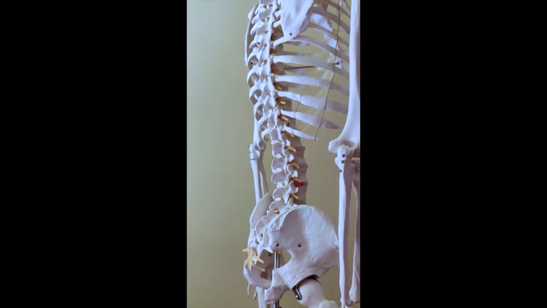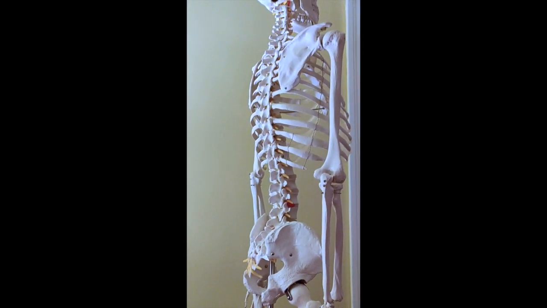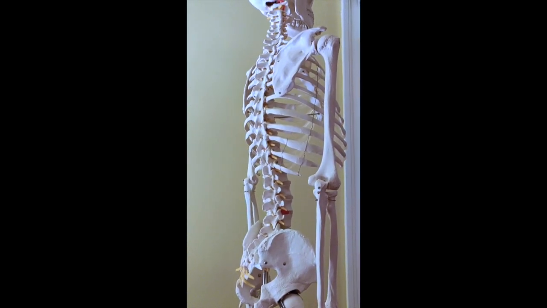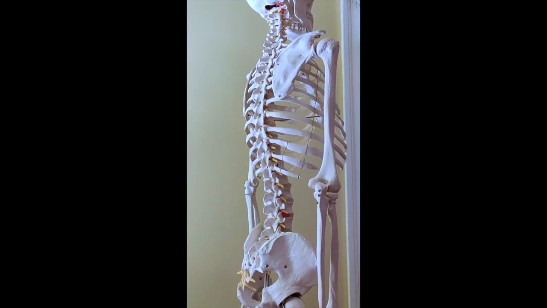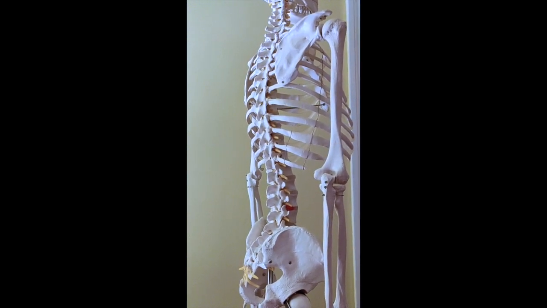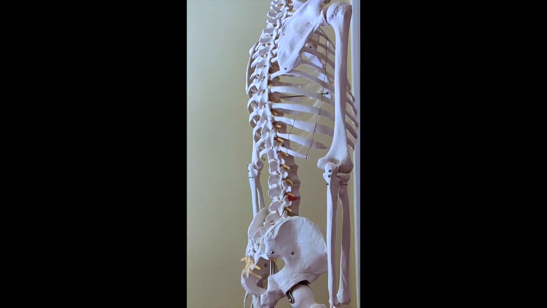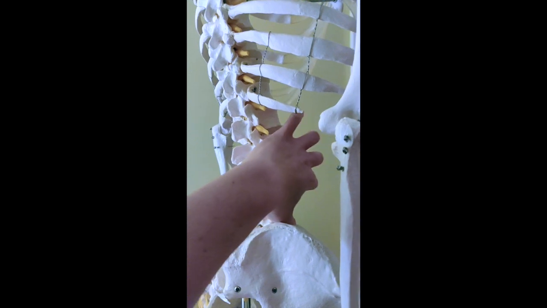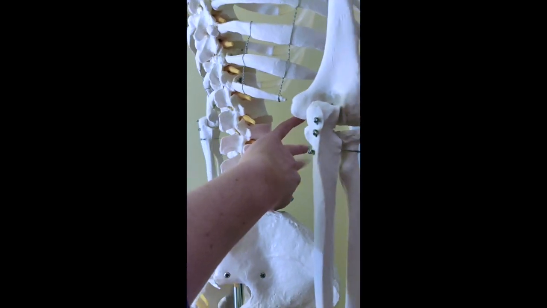So if we think about all the cues that we hear in various classes, and we try to think about what they would do to our spine. So pulling the belly button in, and you have this force pulling in from the front, pressing in from the front.